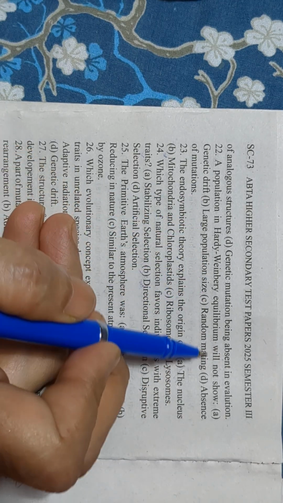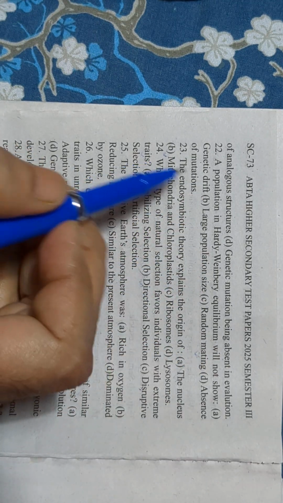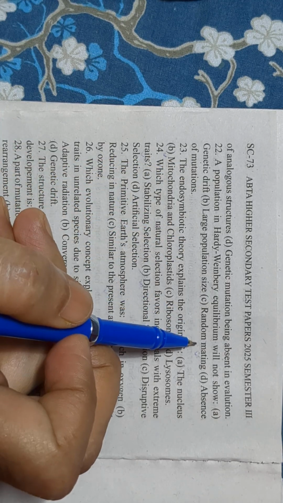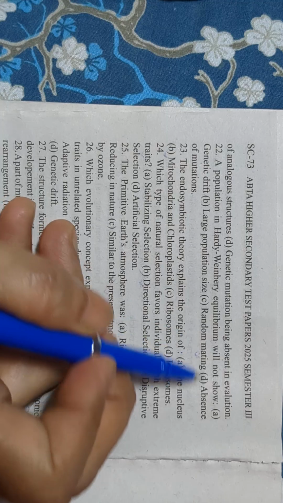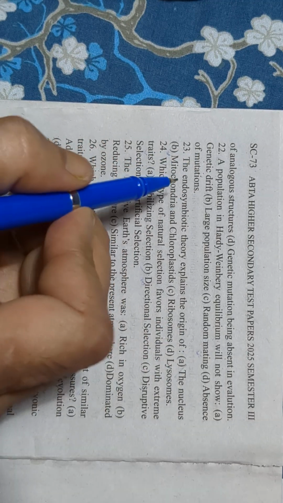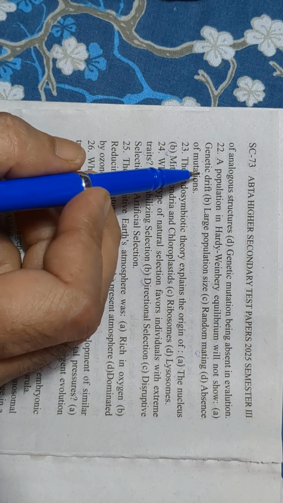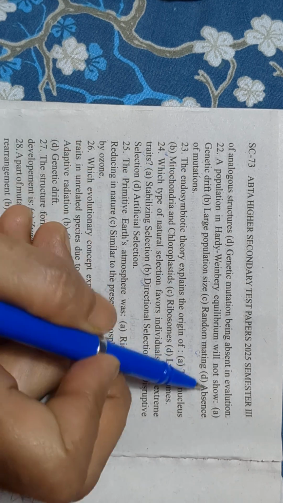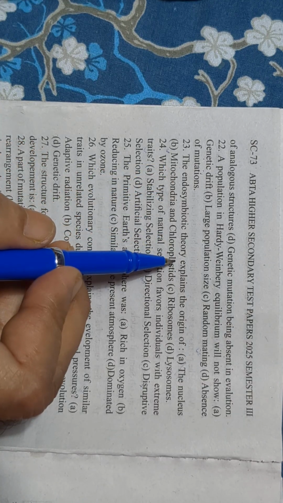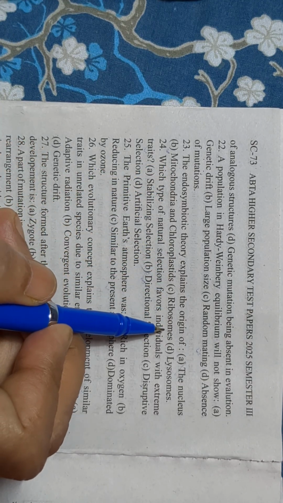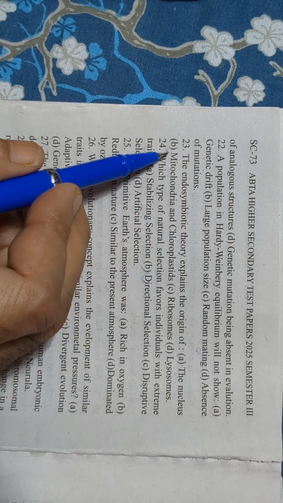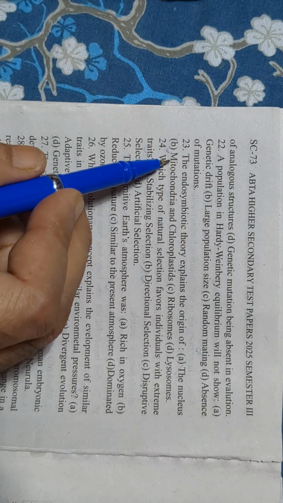22. A population in Hardy-Weinberg equilibrium will not show genetic drift, right? A large population will show random change. Absence of mutation is also correct. So A is the correct answer, genetic drift. Because if genetic drift occurs, then evolution will take place. So genetic drift is the correct answer. 23. The endosymbiotic theory explains the origin of... endosymbiotic theory. B is the correct answer.